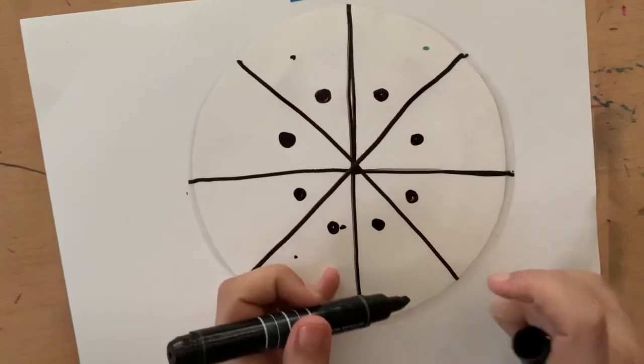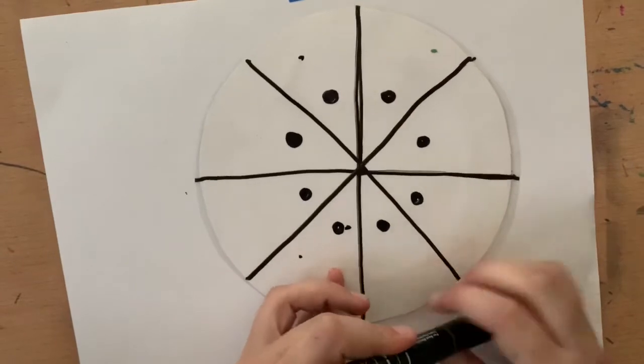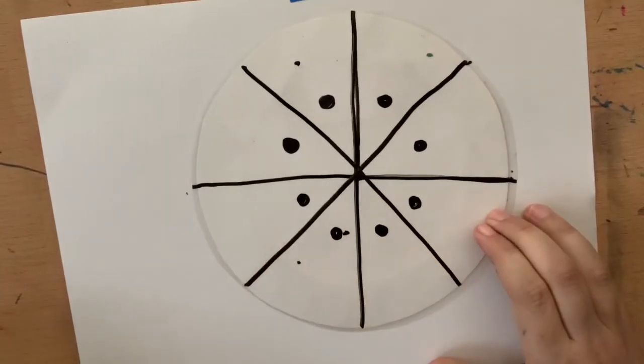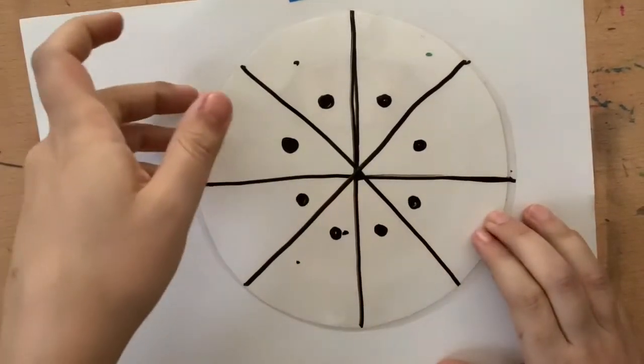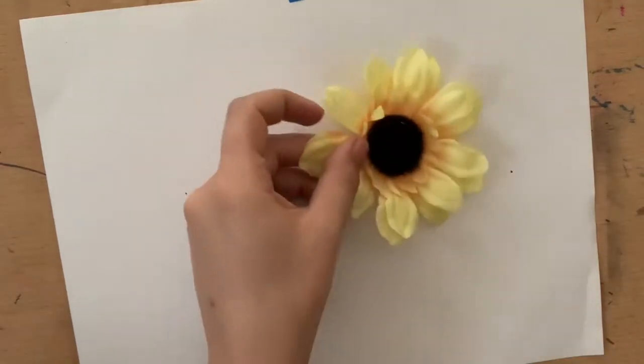There are many ways that we see radial symmetry occurring in nature. For example, flowers, stars, starfish, spider webs, snowflakes, many different things. And what we are going to do is recreate it in our art.